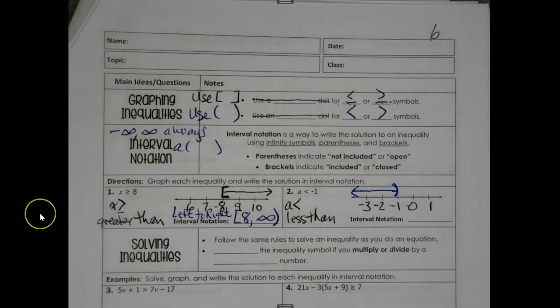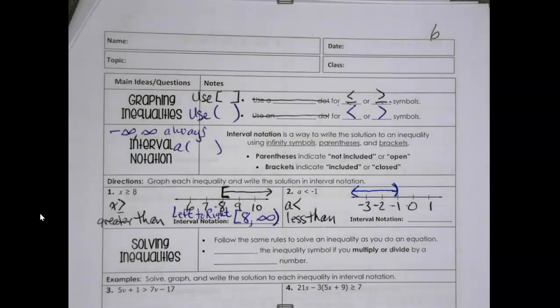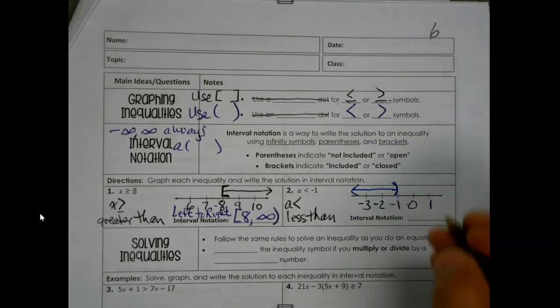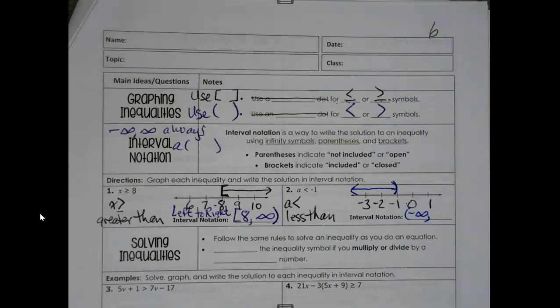Where's Tice? All right. So my interval. One last part to this. Remember, we're going left to right. Well, this time my left, where is it? Oh, it's still going. It's going forever to the left because I'm following the arrow to negative infinity, because it never ends.